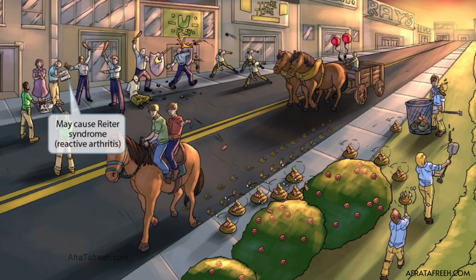Now we've added a guy next to the camera crew who appears to be writing down some information. He's actually a journalist and is taking notes about how law enforcement is unlawfully shutting down this camera crew. Anyway, just like in our Salmonella video, the guy writing is here to help you remember that Shigella may cause Reiter syndrome, which is also known as reactive arthritis.